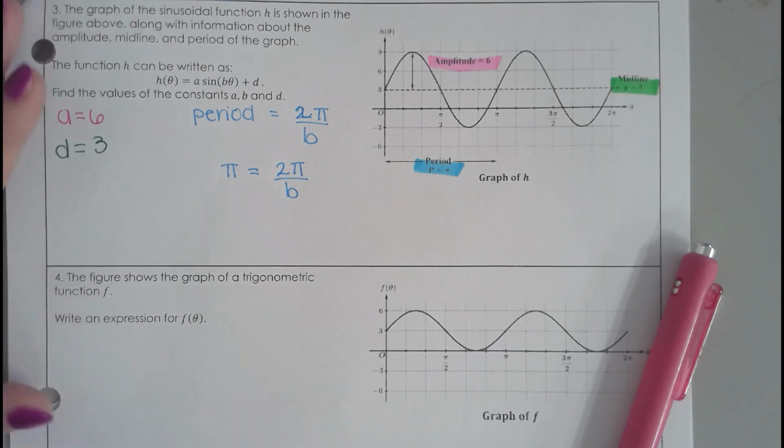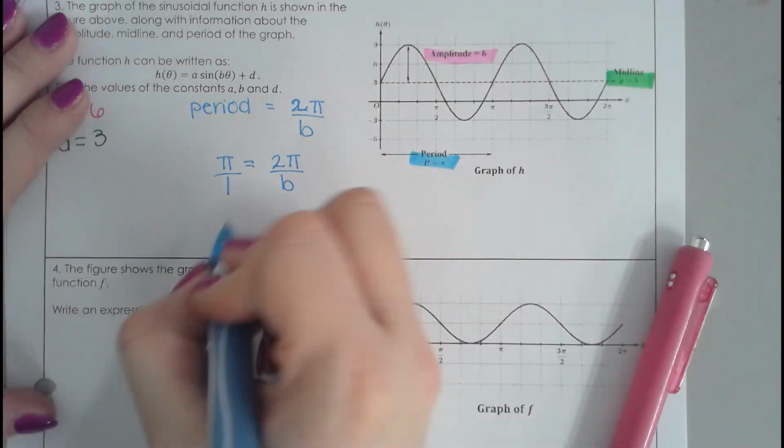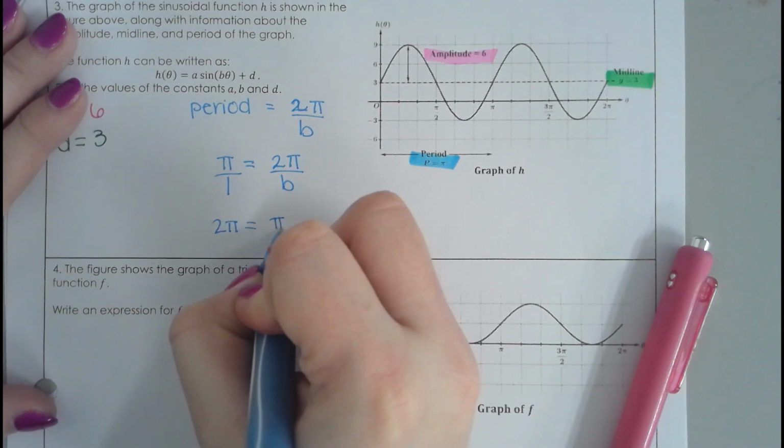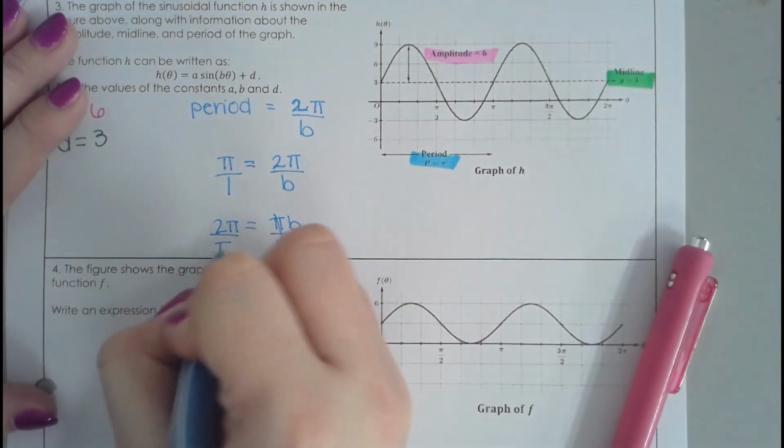Long way, you could cross multiply to get 2 pi equals pi b and divide both sides by pi.